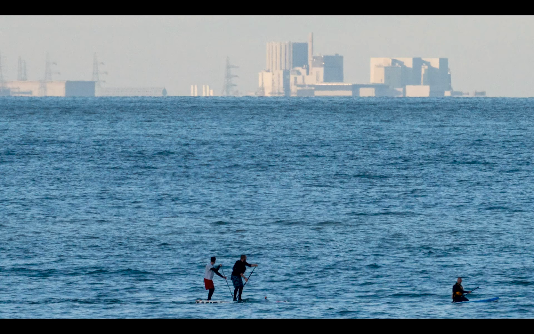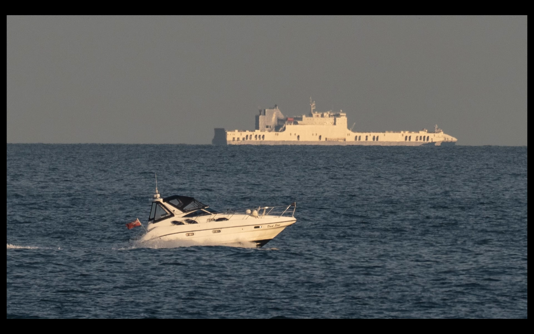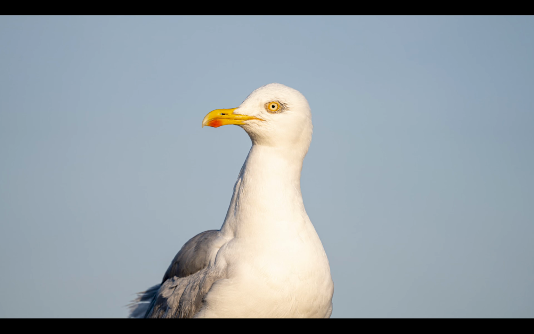And then onto a few of the photos. There's a couple of paddle boarders there, and that's Dungeness Power Station in the distance, a nuclear power station. That's actually France. So from the southeast of England you can see France on a clear day. That's that speedboat again, and then some kind of other boat out in the distance. I'm not sure what it was. Quite like the silhouette of the dog. It was kind of like looking at something and concentrating.